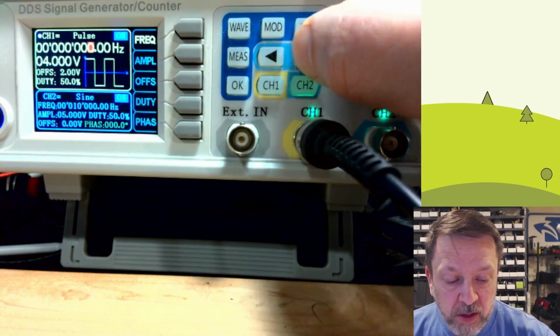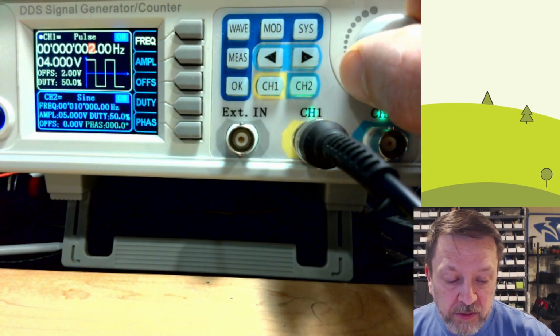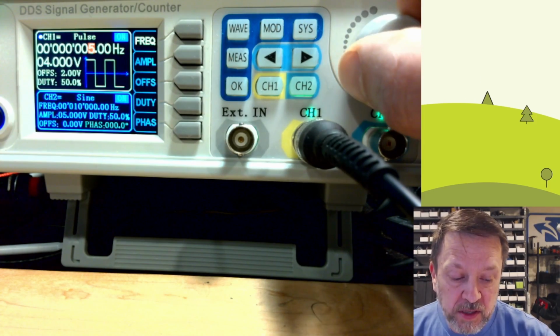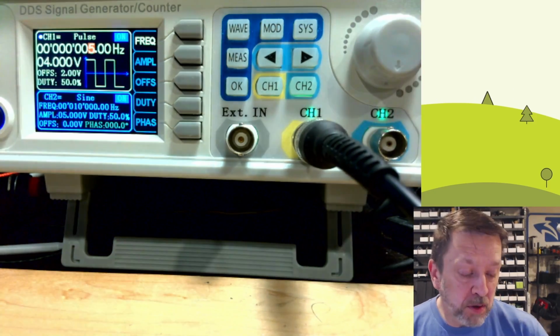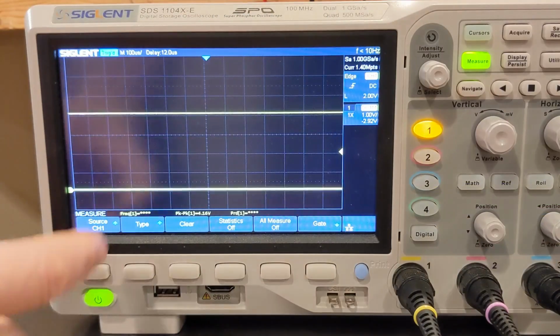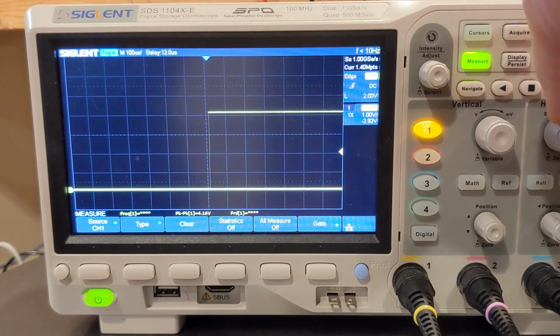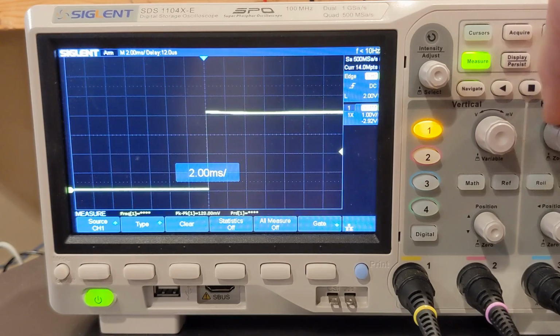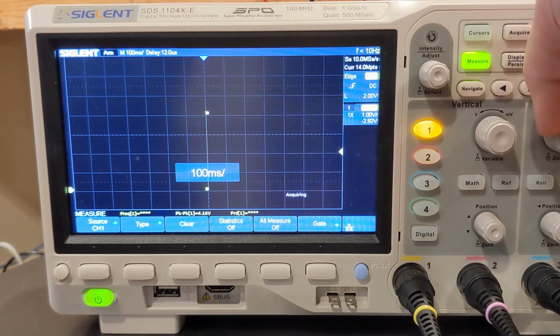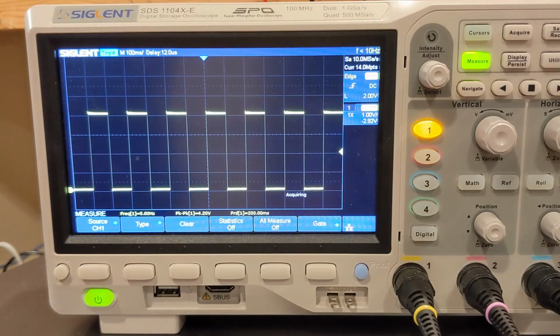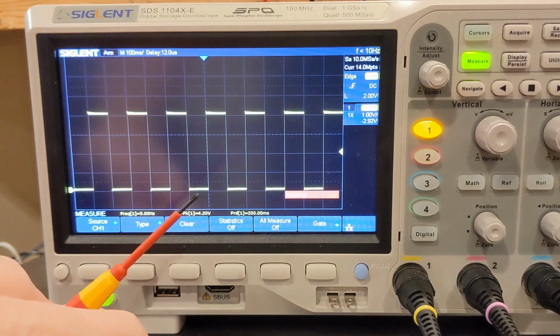We're going to come over and we're going to put this at, say, 5 hertz. This is 5 pulses per second. You can see on the oscilloscope, it's having a hard time showing that just because of our scale. So I'm going to zoom out time scale. And now you can see we've got these good square waves at 5 hertz.